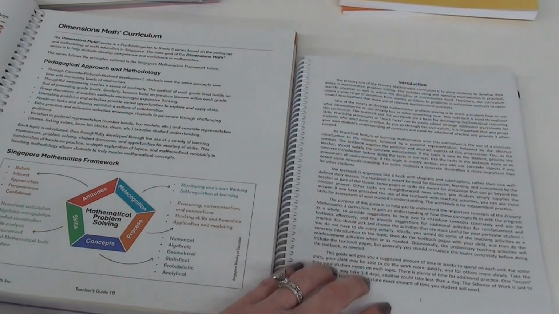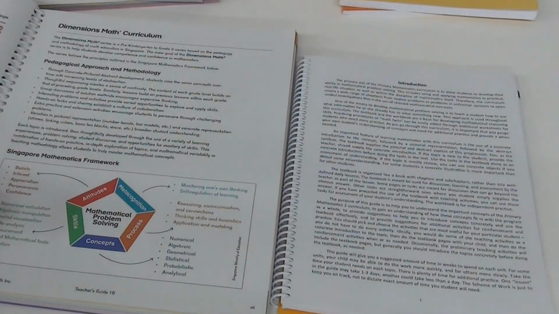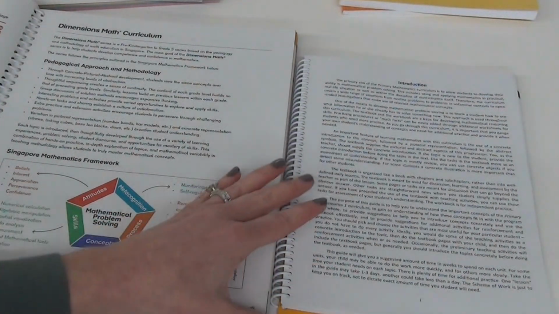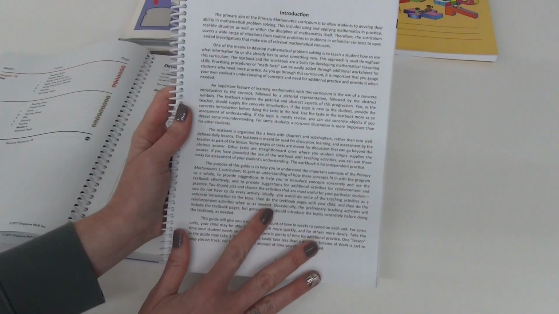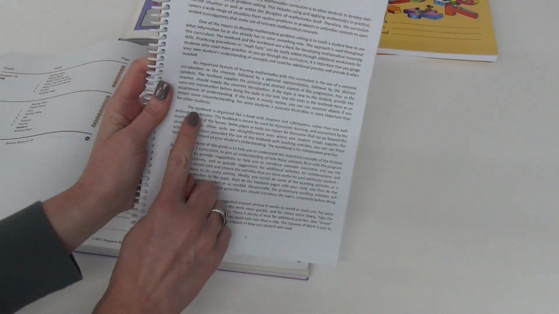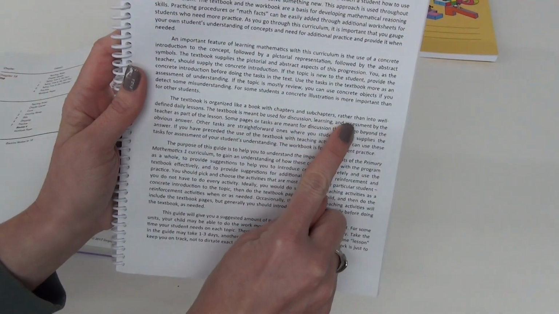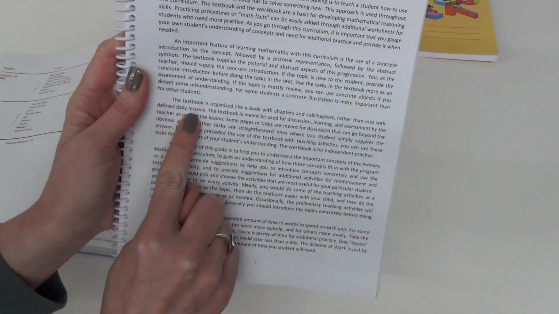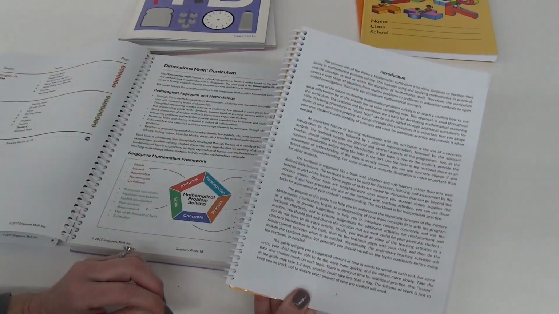This is definitely talking more to the homeschool teacher, in my opinion. This is definitely like bulleted points, as you can see, for the teacher. Boom, boom, boom. Here, take a look at this, where this is kind of how to guide your student through. One thing that is majorly different in the way that this book is set up versus Dimensions is that this textbook is organized like a book with chapters and subchapters rather than into well-defined daily lessons. You will definitely see that difference when we get to looking at one of the lessons.